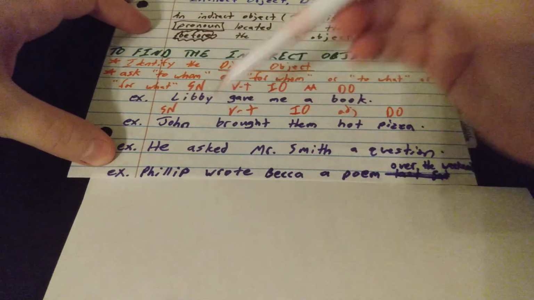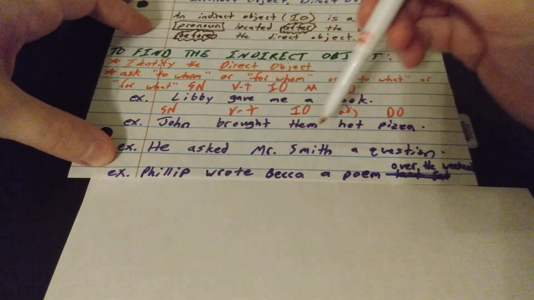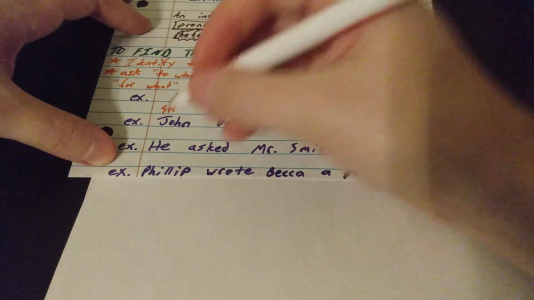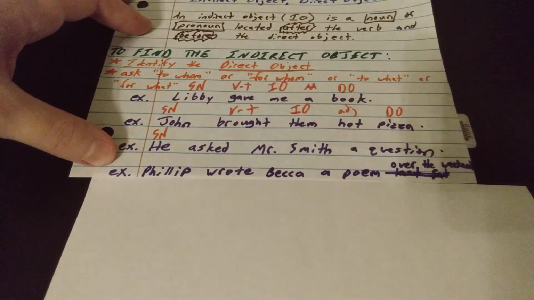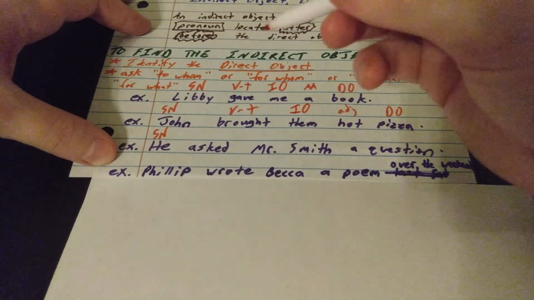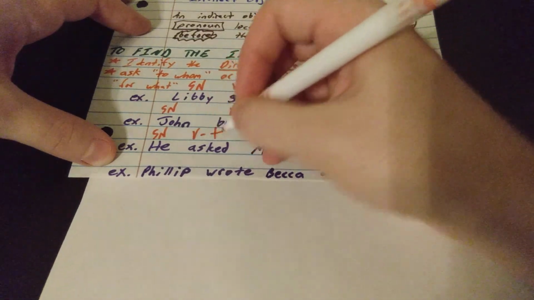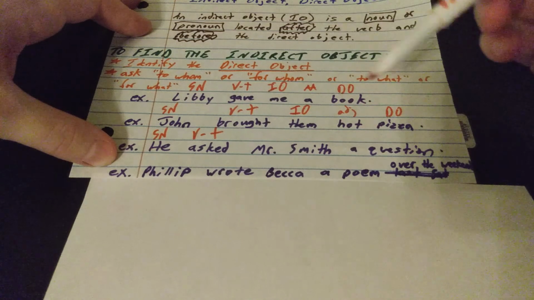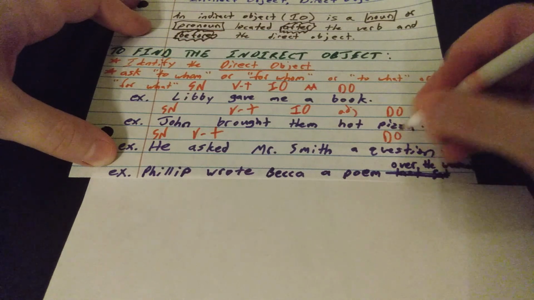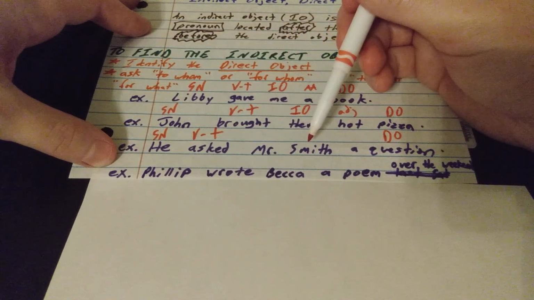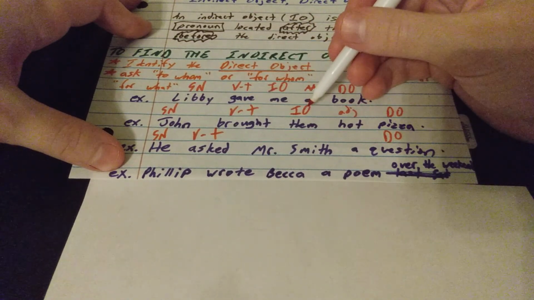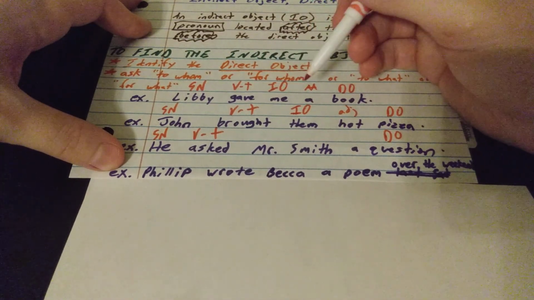All right. So this one, he asked Mr. Smith a question. First of all, who's the subject noun? Who's the sentence about? He. Because he is asking. He is doing the verb. Both of these have indirect objects, so we know the verbs have to be transitive verbs. Asked what or asked who? He asked a question. Now, some of you may think he asked Mr. Smith, and Mr. Smith might be the direct object. Or you might think that them might be the direct object in brought. Or some of you might think me would be the direct object with gave.